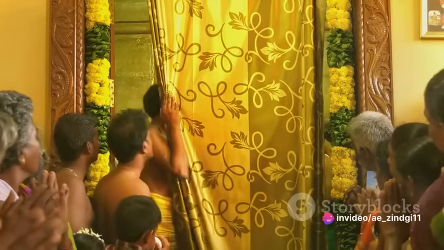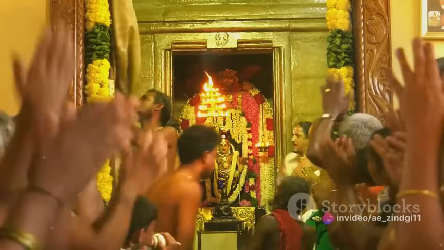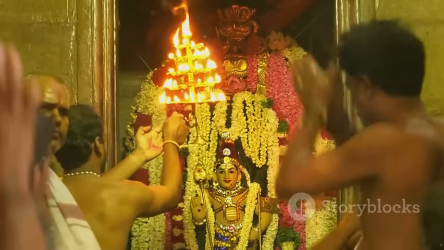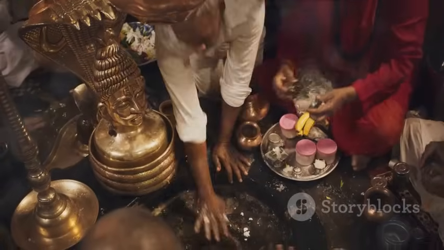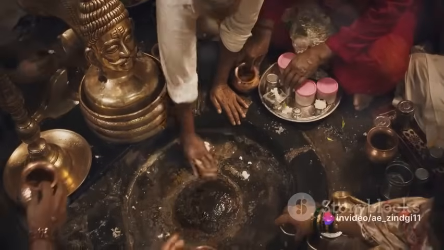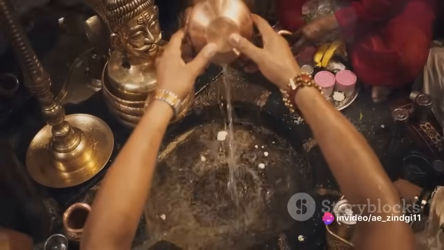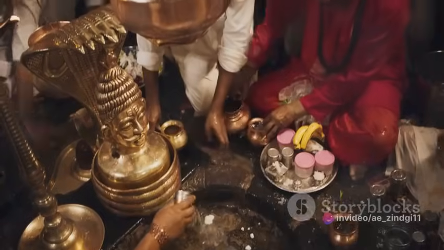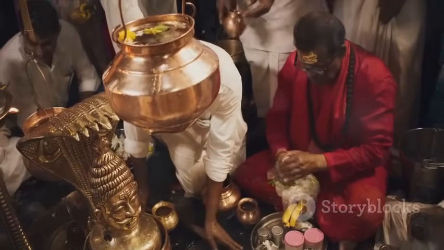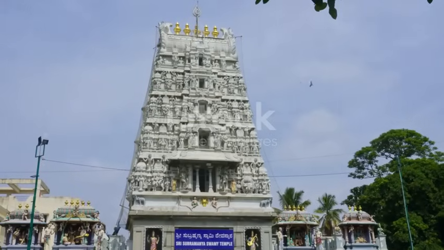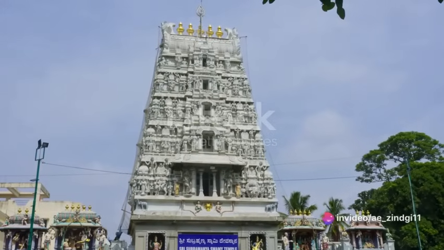Preservation of these historical monuments is a task of monumental importance. Governments, nonprofit organizations, and local communities have been actively involved in maintaining and restoring these architectural marvels. Advances in technology have also aided in the preservation efforts, from laser scanning for precise measurements to advanced materials for restoration work. The influence of South Indian temple architecture is not confined within the boundaries of the past.